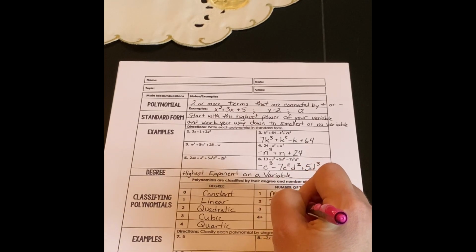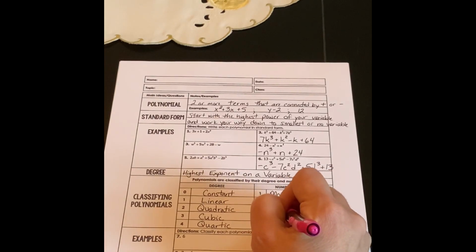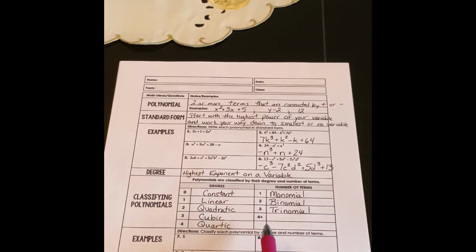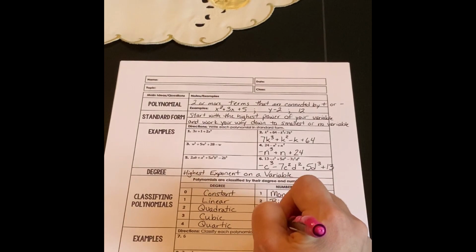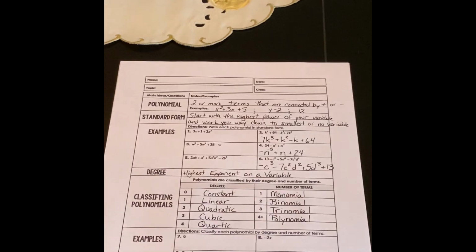So therefore, this should make sense that if I have something of 2 terms, that would be a binomial. 3 terms, maybe you're already catching on to this, that would be a trinomial. And then 4 plus, anything higher than 3, we call all the same, and we use the prefix poly, which means many, so we call that a polynomial.